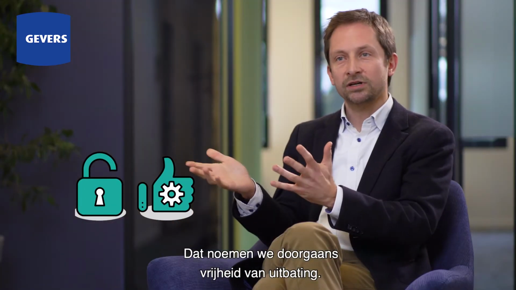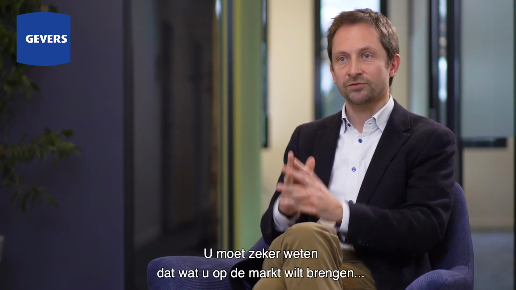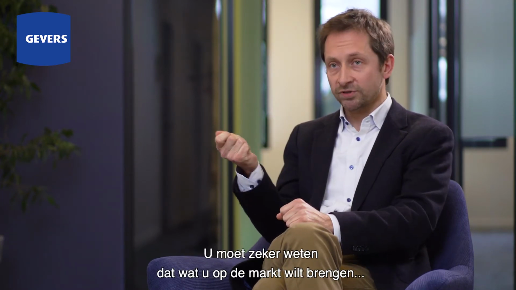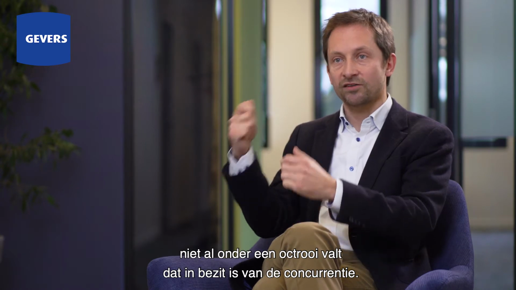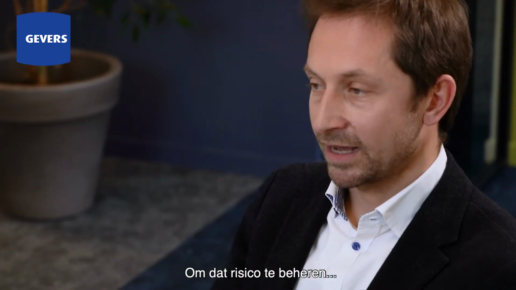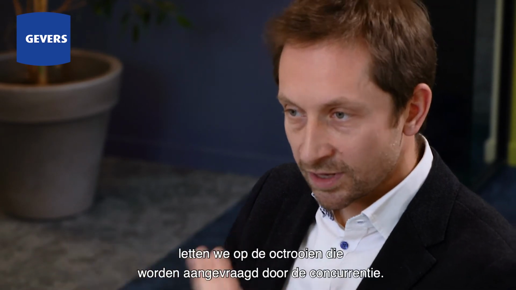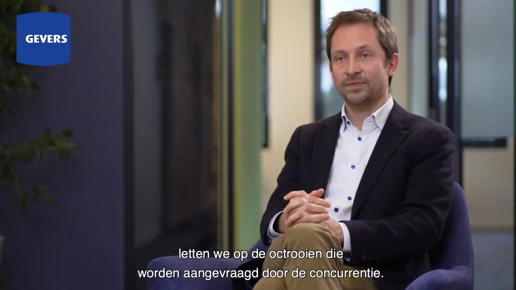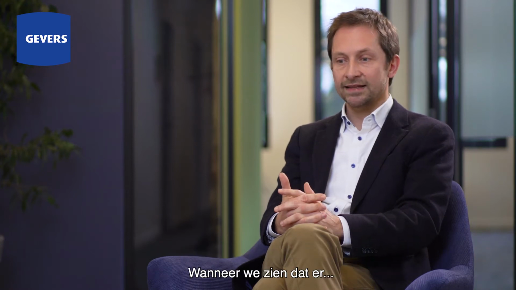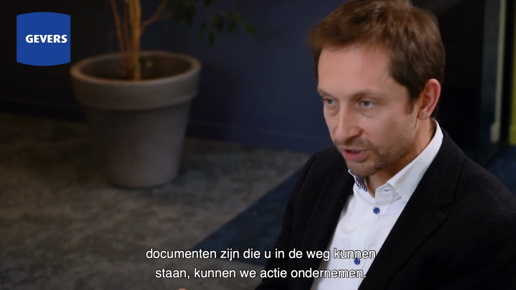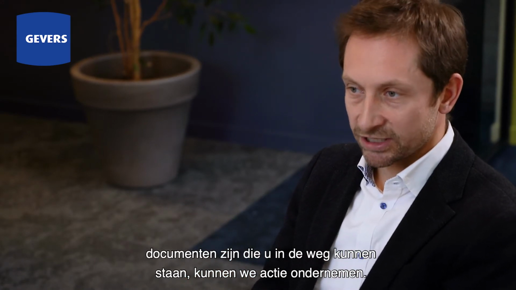So this is what we call typically the freedom to operate. You have to be sure that what you intend to put on the market is not in the scope of patent from the competition. And so to manage that risk, we monitor, we follow regularly patents filed by the competition. And then when we identify possible blocking documents, then we can take actions.